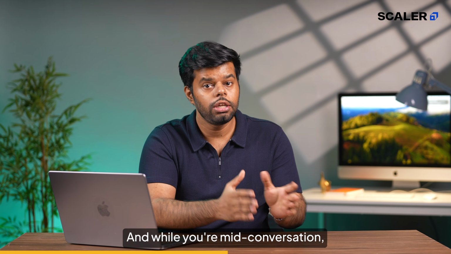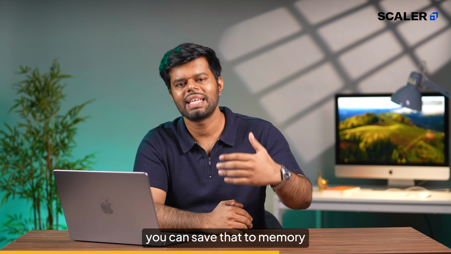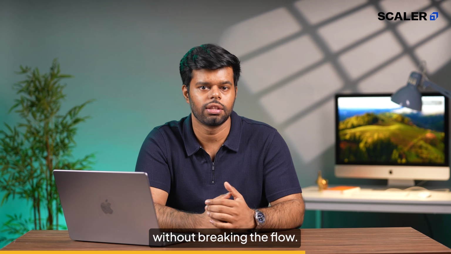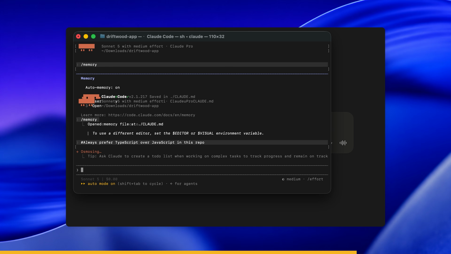And while you're mid-conversation, if you type a hash symbol at the start of any message, you can save that to memory without breaking the flow. If you type hash always prefer TypeScript over JavaScript, Claude will always remember that.